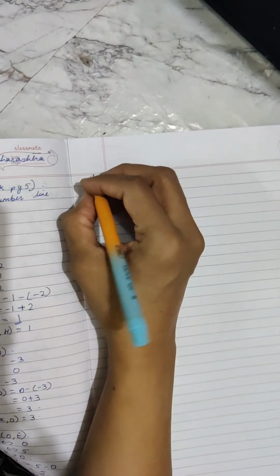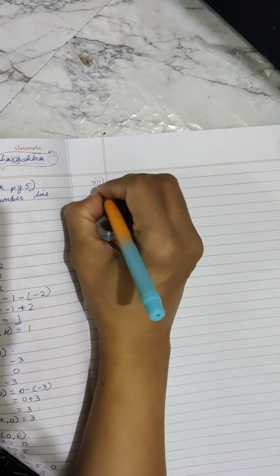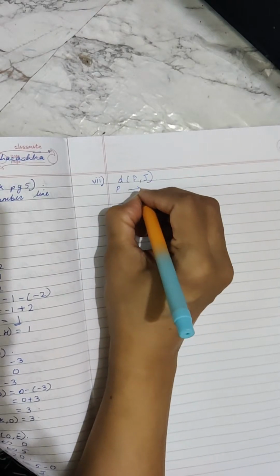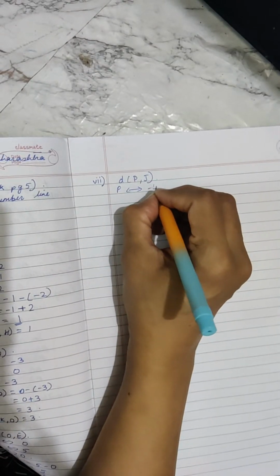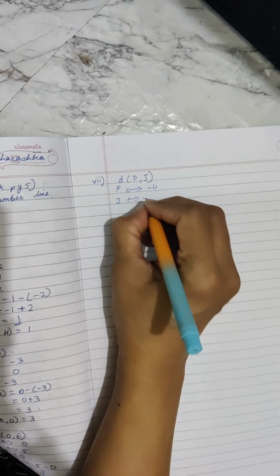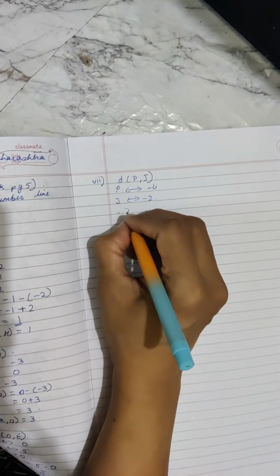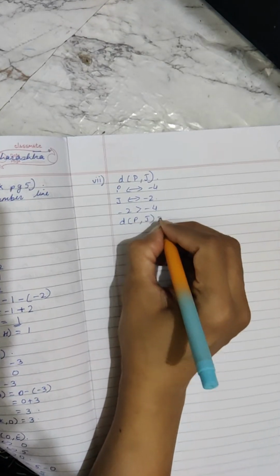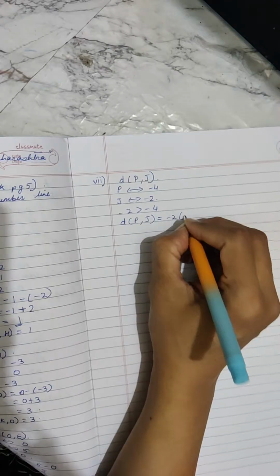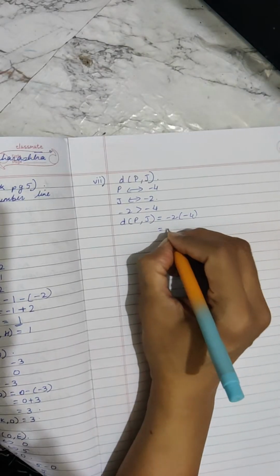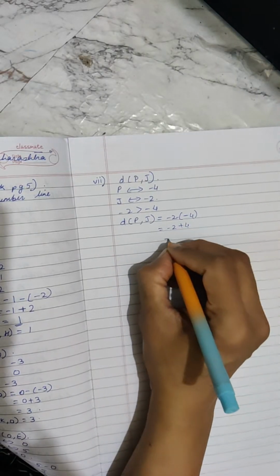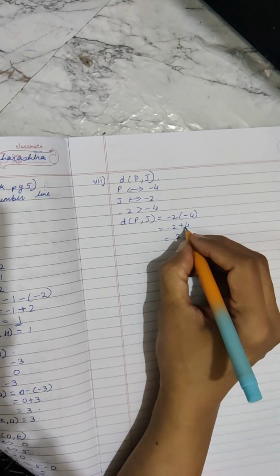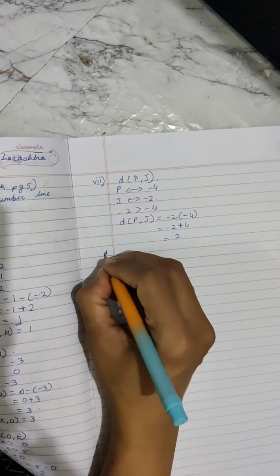Next, seventh one, distance PJ. So you can see in the number line, P is minus 4, J is minus 2. Minus 2 is greater than minus 4. So distance PJ will be minus 2 minus minus 4, that is minus 2 plus 4. Again plus minus is minus. Answer will be plus 2 because the greater number sign is plus.